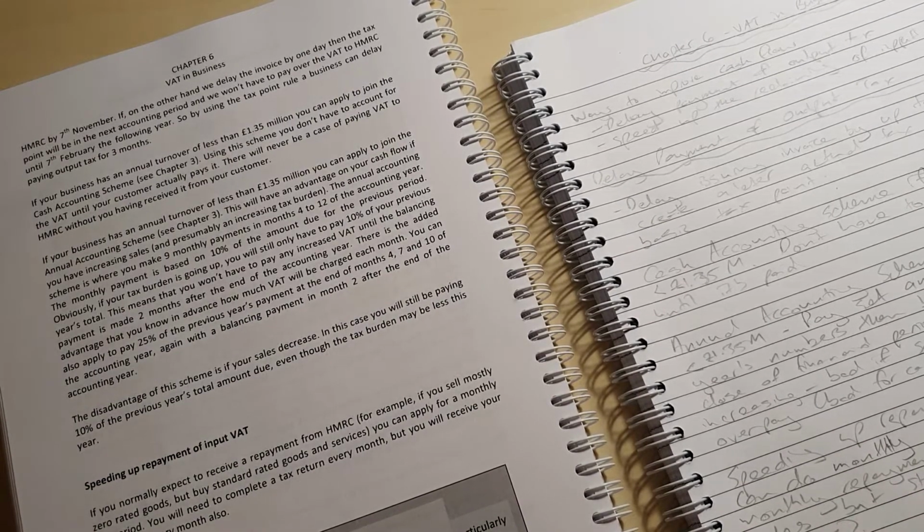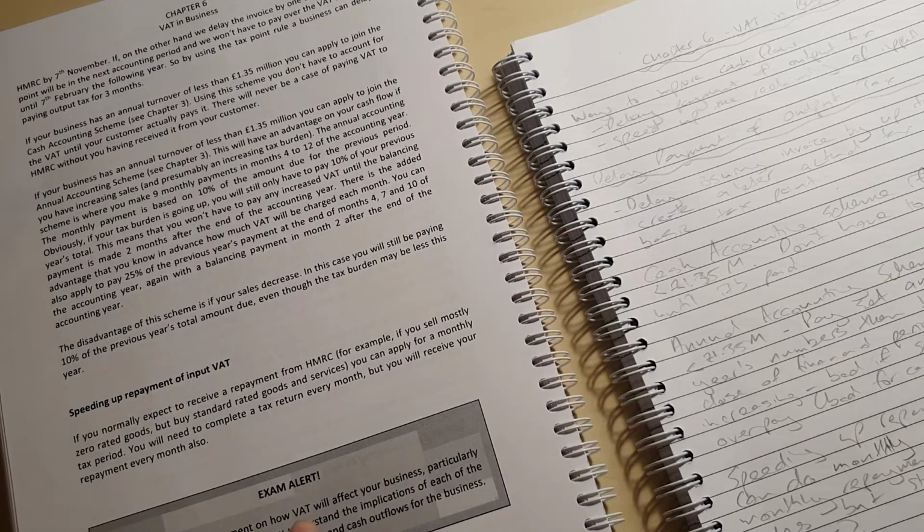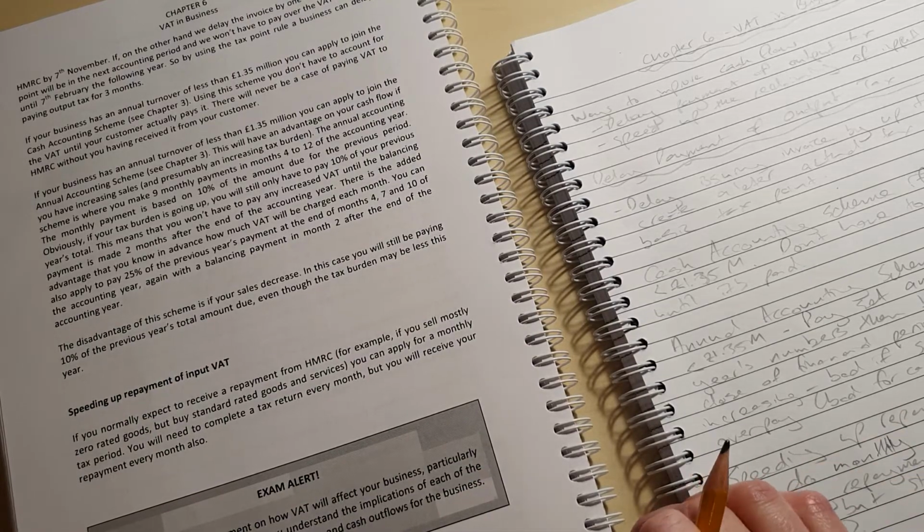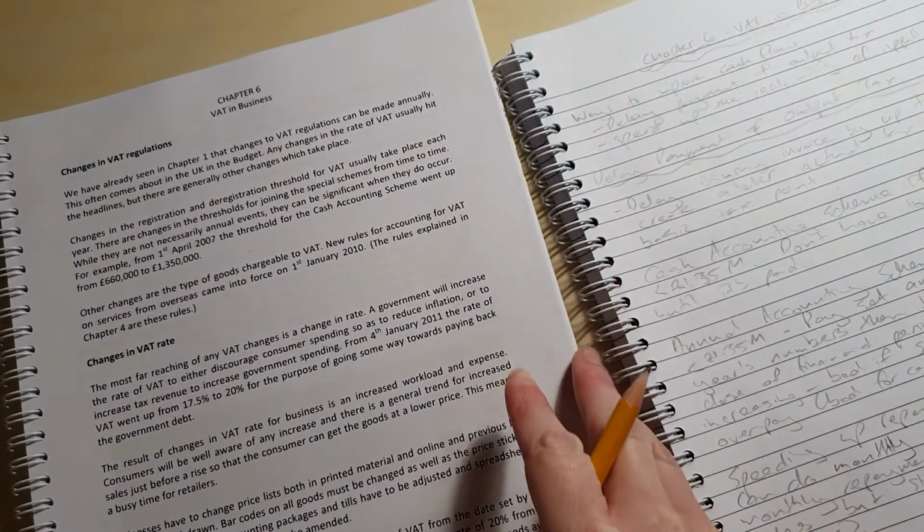So that would be good for farmers. You'll be asked to comment on how VAT will affect your business, particularly cash flow. You should make sure you understand the implications of each of the above points on how it will affect cash inflows and cash outflows for the business.